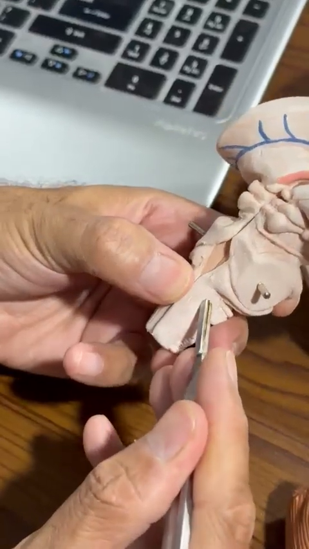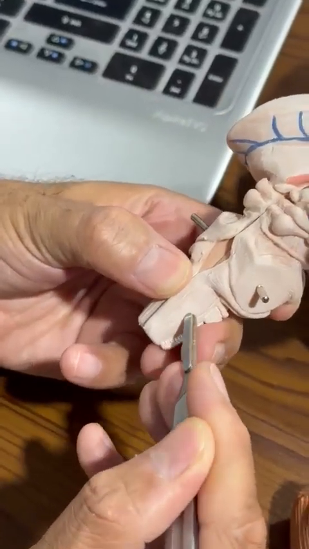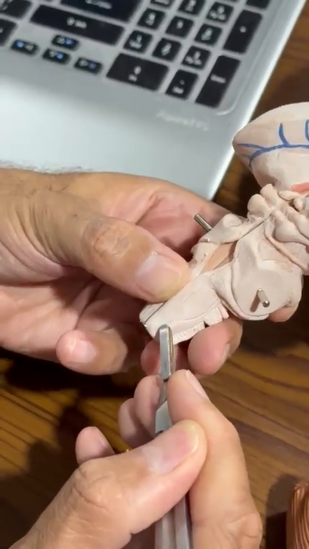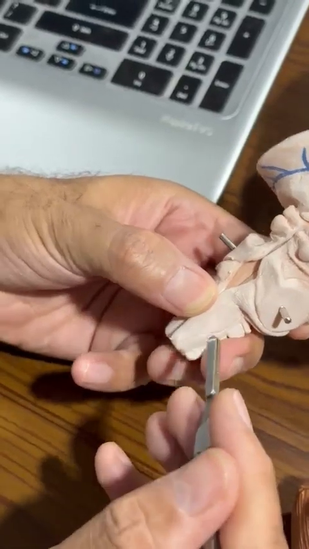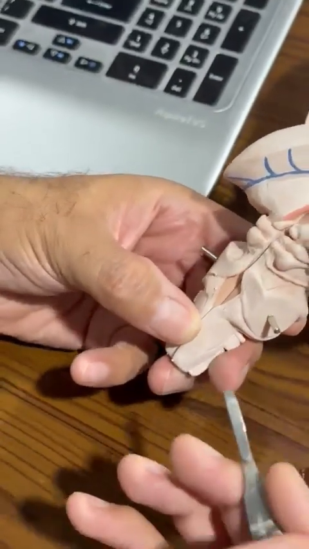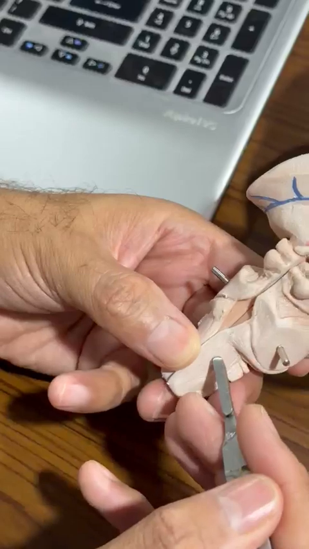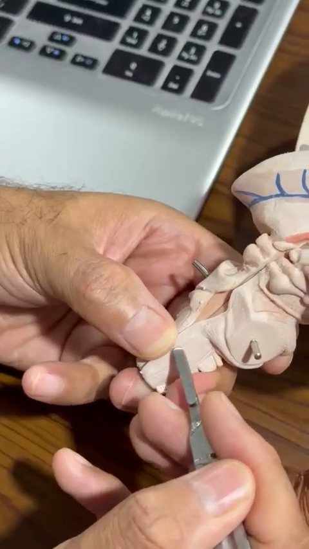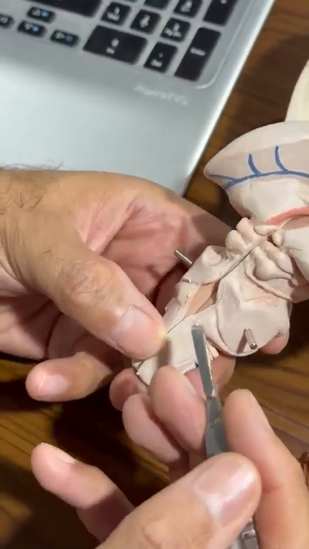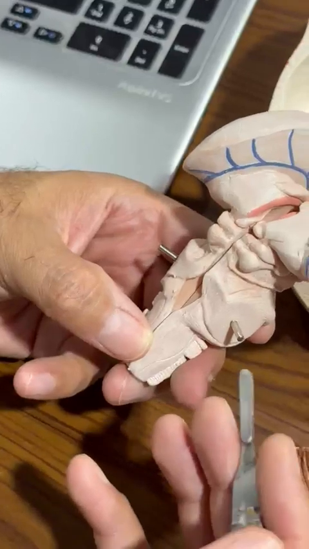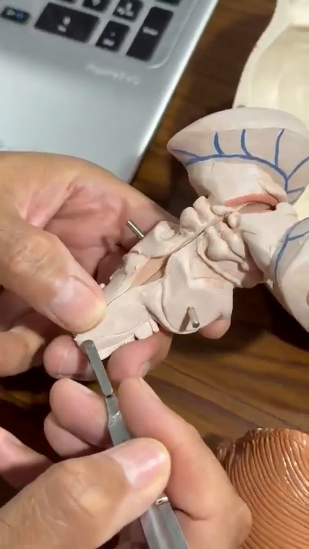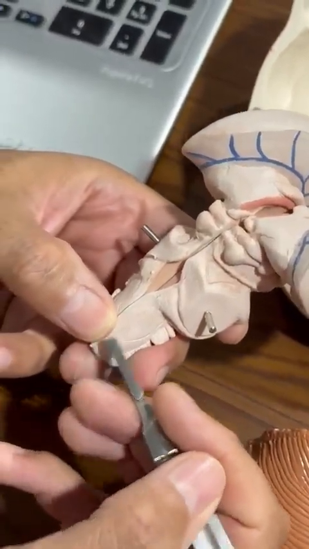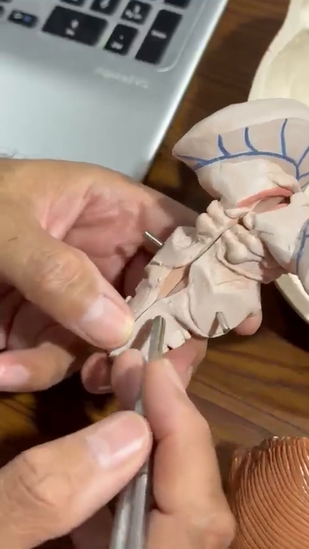Just lateral to the gracile tubercle, there is another elongated elevation, and this is called the cuneate tubercle. The cuneate tubercle is again formed by two underlying structures, the nucleus cuneatus and the fasciculus cuneatus.